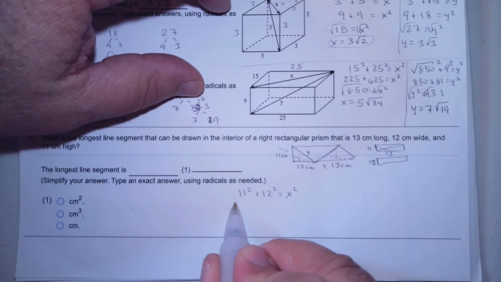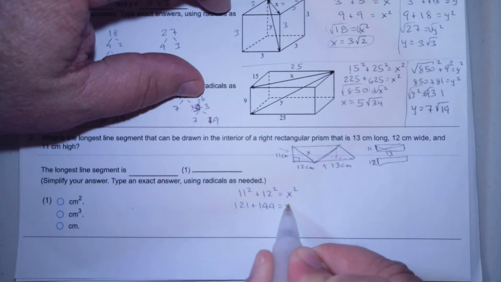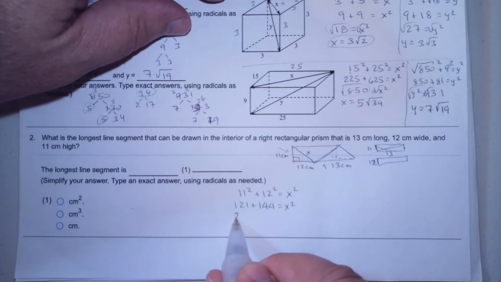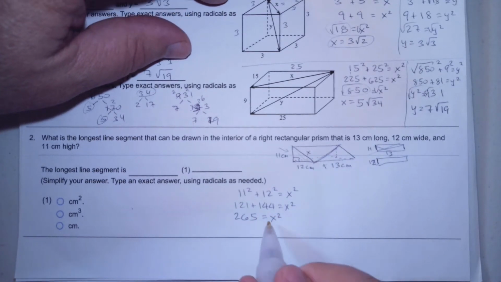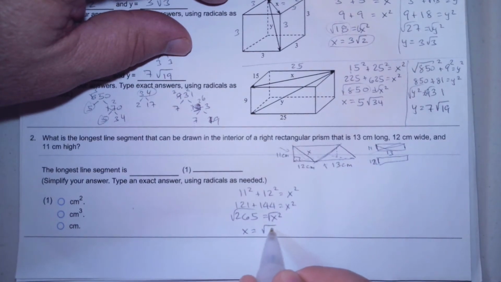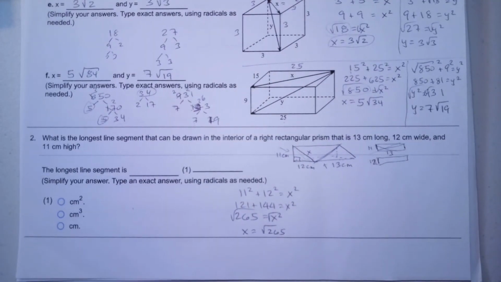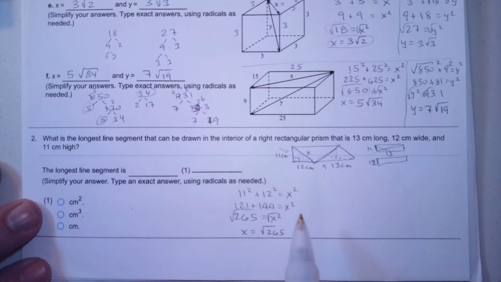So 121 plus 144 equals x squared. 265 equals x squared. Square root both sides, so x is equal to the square root of 265. Alright, so we know that since it's not asking for that part, I'm just looking for that.